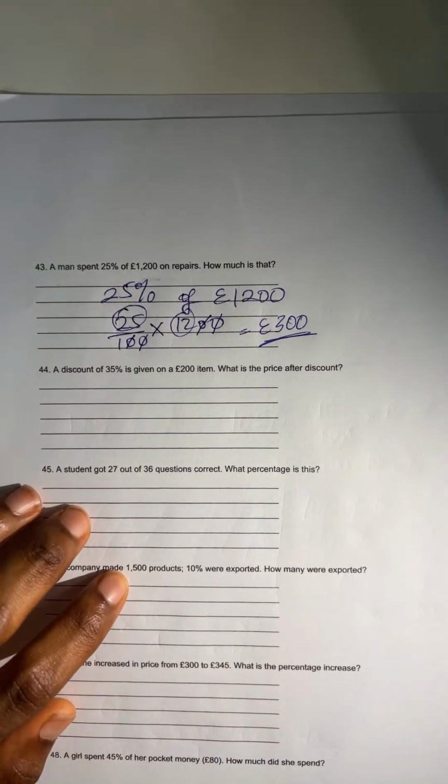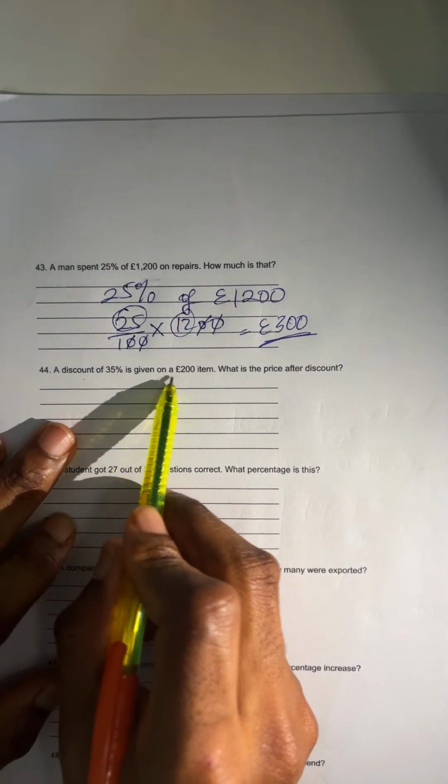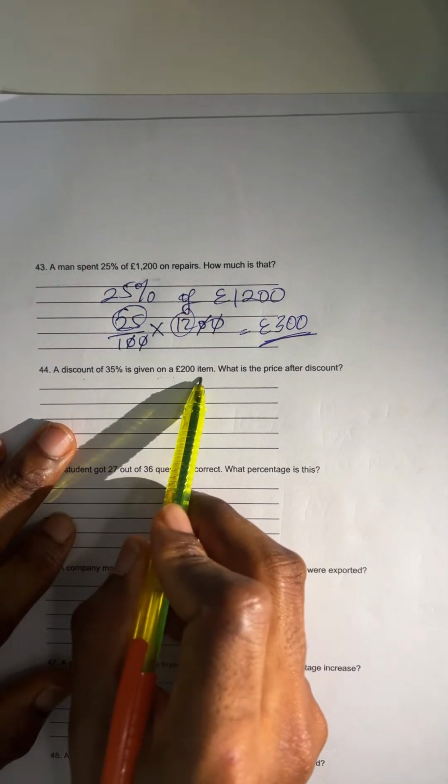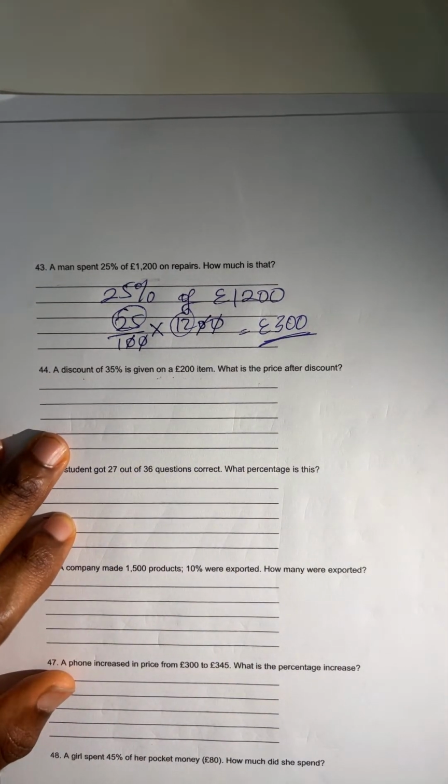Okay, so let's look at the next one. A discount of 35% is given on an item, on a 200 pound item. What is the discount? What is the price after the discount?